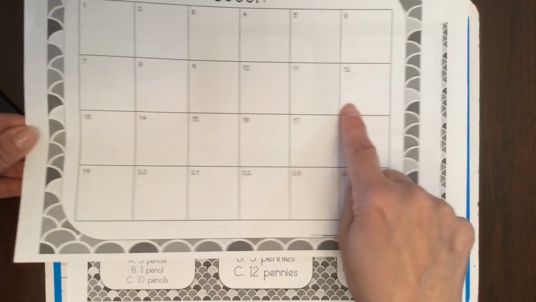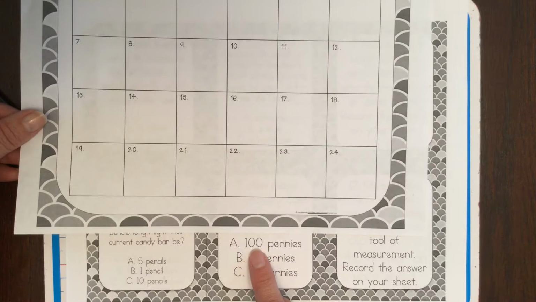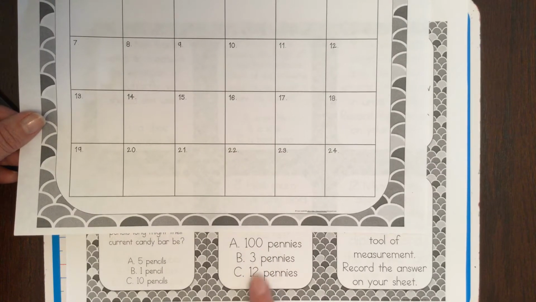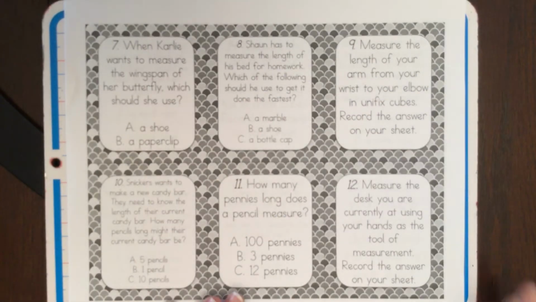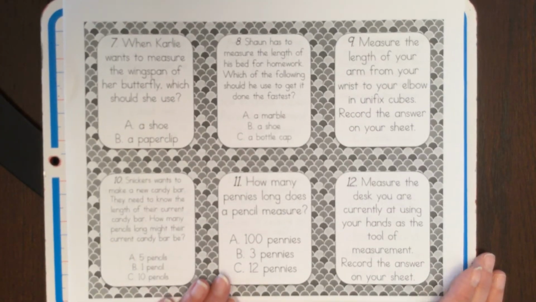Sorry, my number 11 is way over here. And write down A for 100 pennies long, B for 3 pennies, or C for 12 pennies under the number 11 box for how long do you think a pencil is. If you need to pause or go back and hear a question again, go ahead and do that.